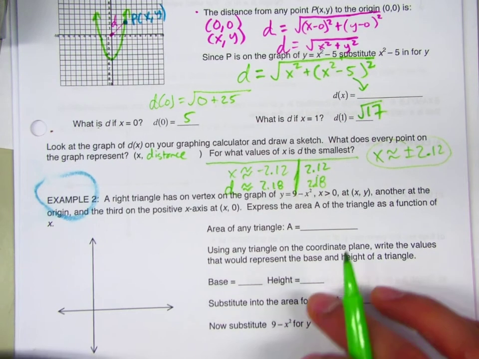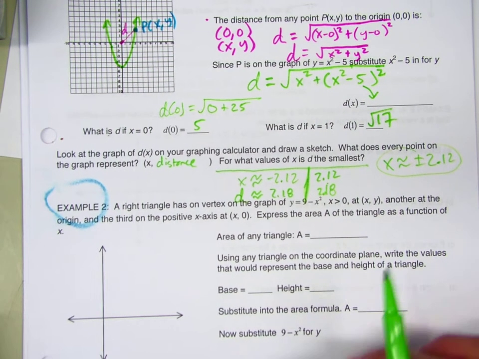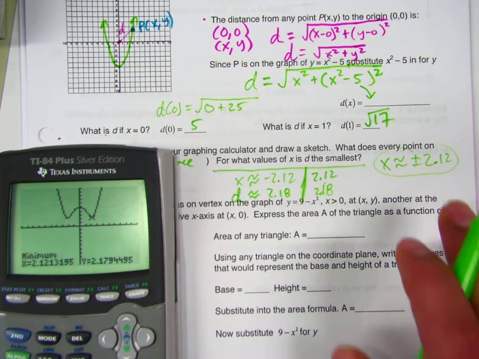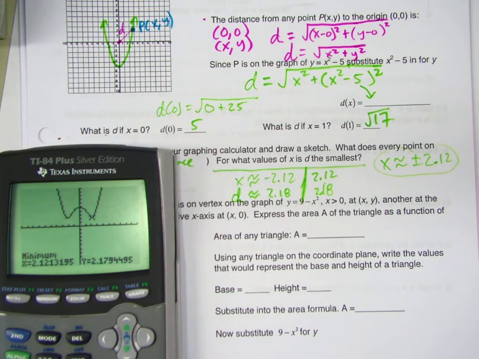Okay? And so what that means then, on your graph, if you were to go to the point 2.1 or whatever, that distance is going to be the smallest on the parabola. Okay? 5 is too far away, and if we get way up there, we get further and further away from 0, 0. Does that make sense? Okay? Any questions on that? Okay.